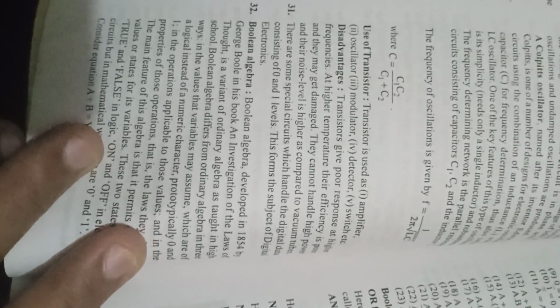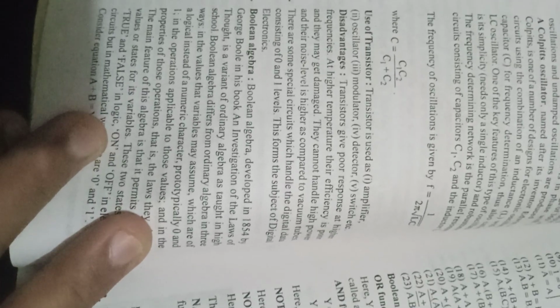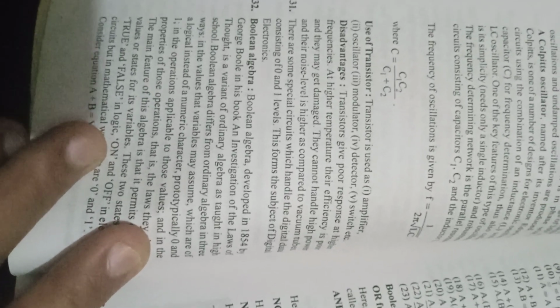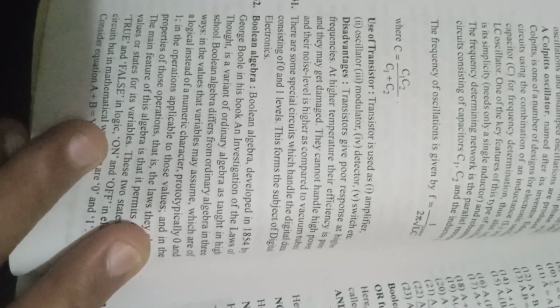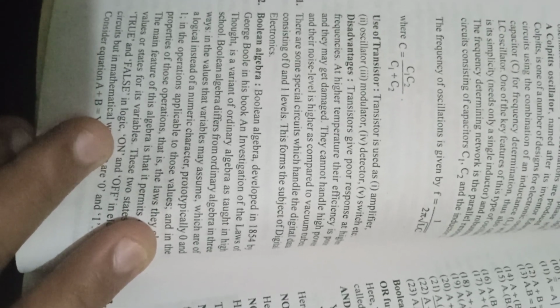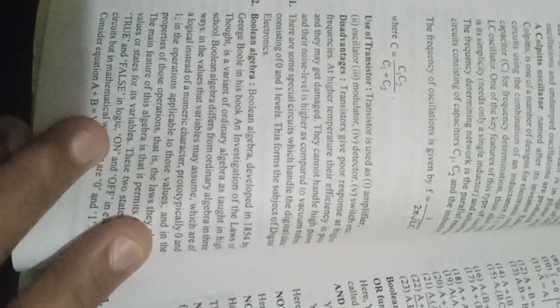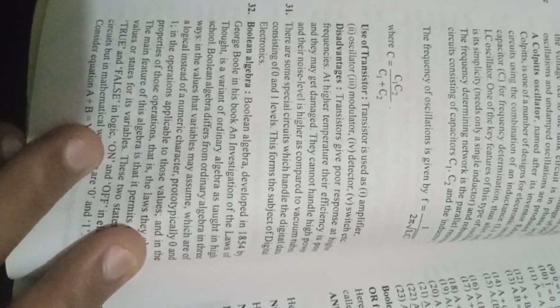When we write an algebraic expression, let us say 2x plus 1, you can take any numeric value for x, but you are not allowed that in Boolean algebra. In Boolean algebra, you have to take a logical character, and that logical character is represented by either 0 or 1.